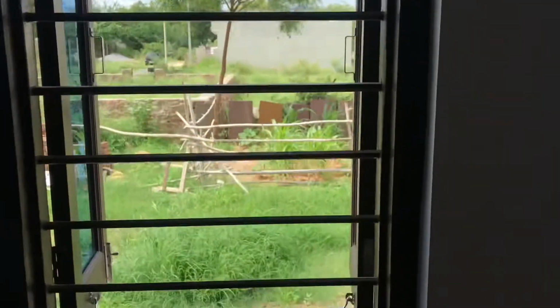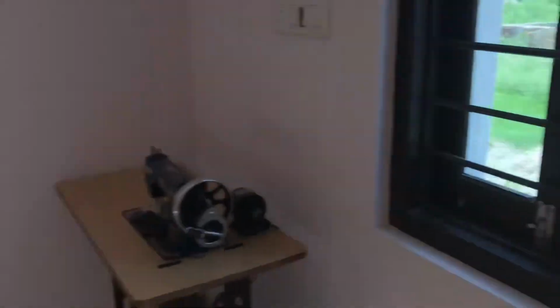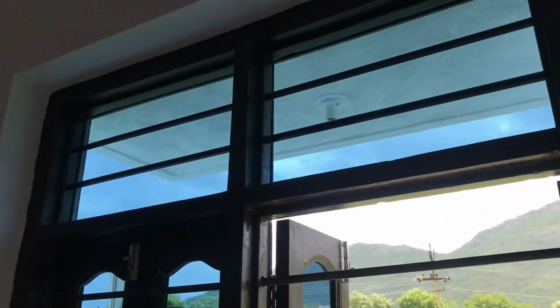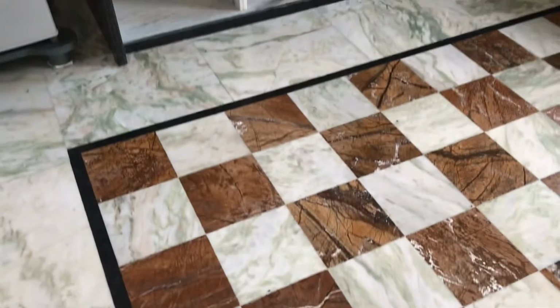And have a look at the windows design. This is the window design, and you should take care that when you install windows, the light of the house should be proper. The lighting of the house should be proper. Now let me show you the kitchen.